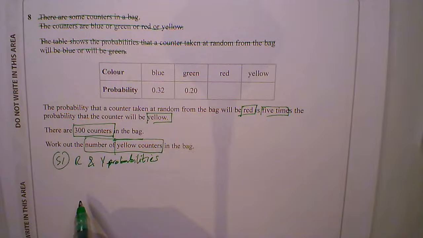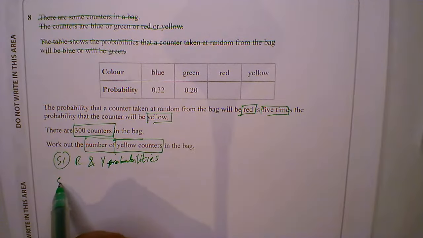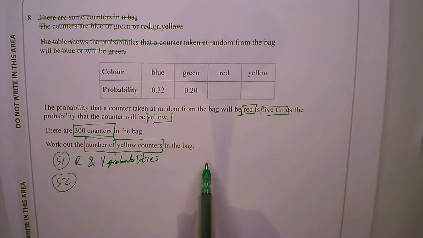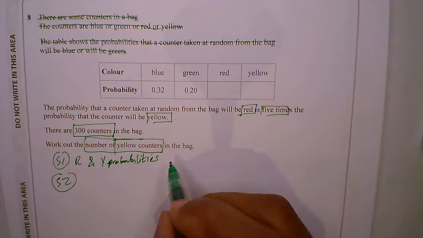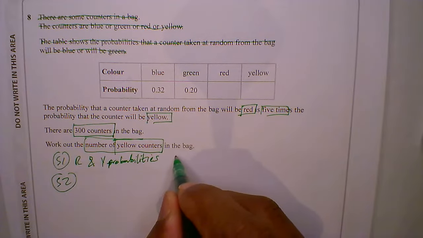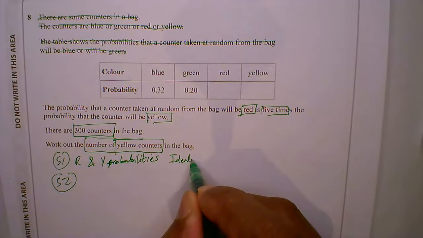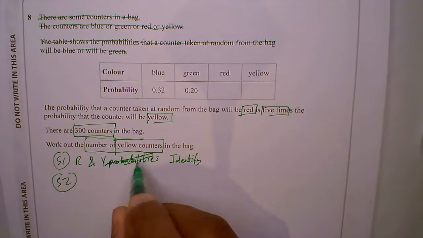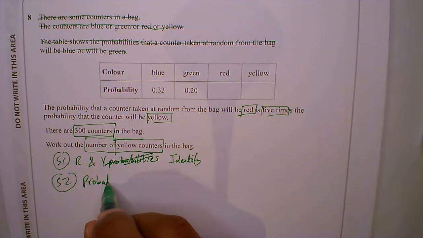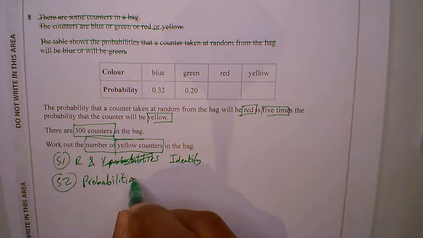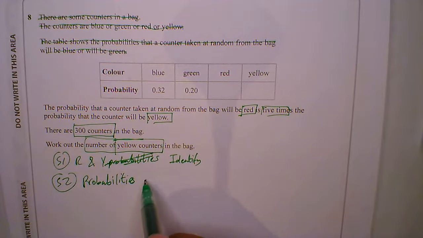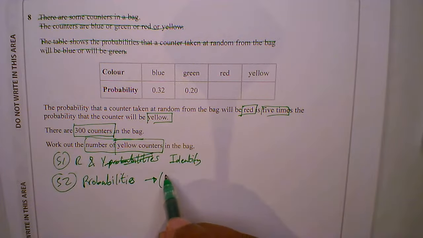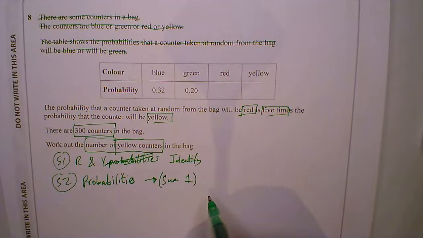Actually, I have to identify this first. So identify is first. Then I need to find the probabilities. Okay, so I identify them, then I can find the probabilities, and I'm using the fact that all probabilities add up to 1, they sum to 1.